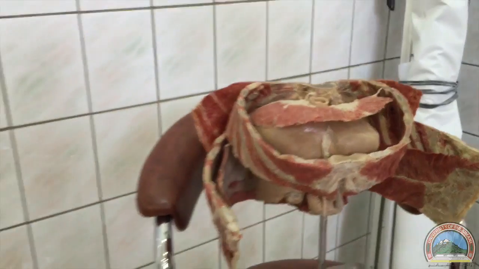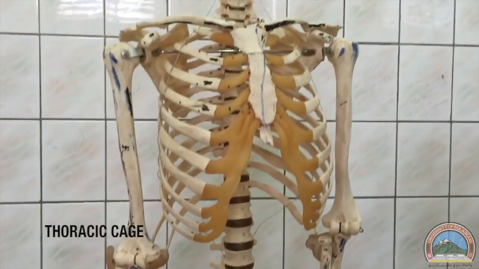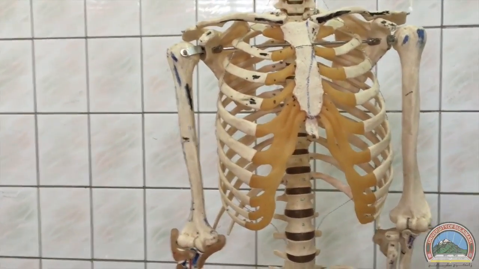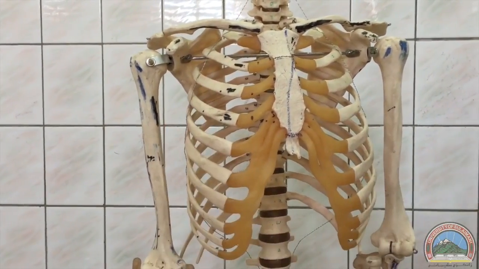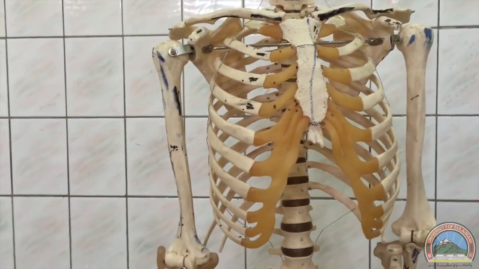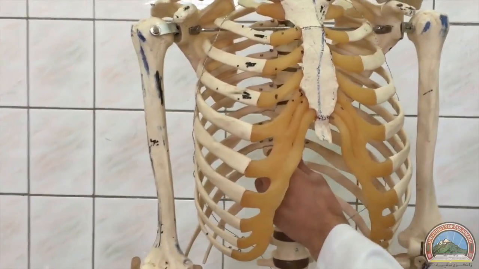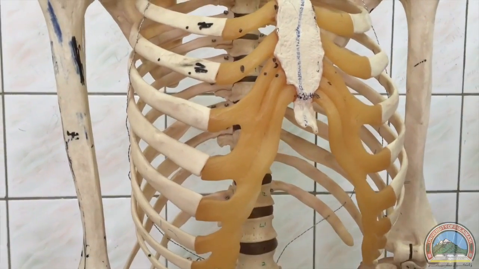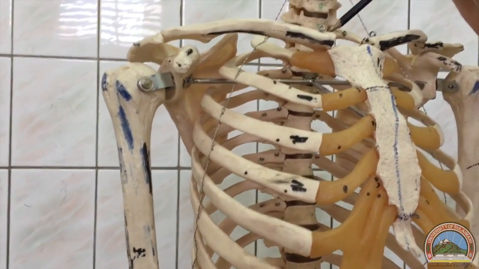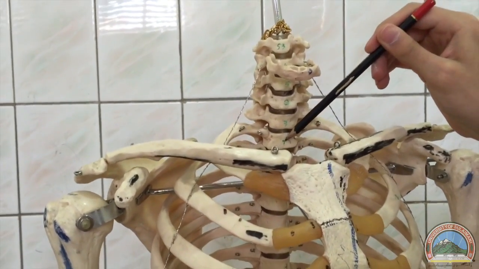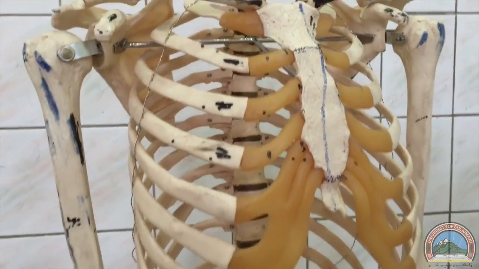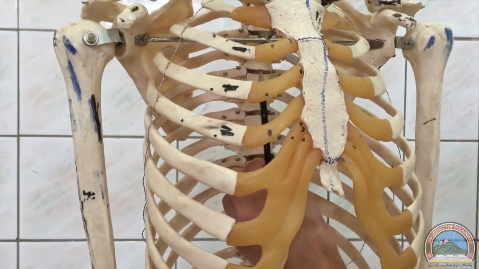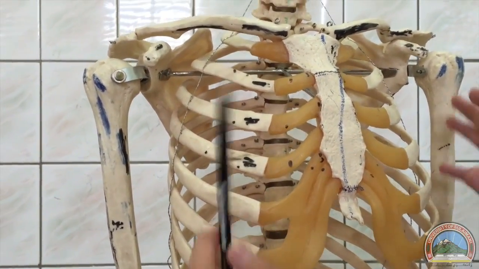Okay, so now let's go back to the skeleton. Now let's talk about the thoracic cage. This is the thoracic cage, all of that. So let's see how it is formed. Posteriorly, the thoracic cage is formed by the bodies of the 12 thoracic vertebrae. This is the first thoracic vertebra, all the way down into the 12th thoracic vertebra. So the bodies of the 12 thoracic vertebrae form the posterior part of the thoracic cage.